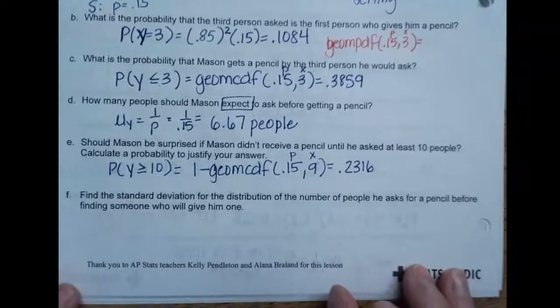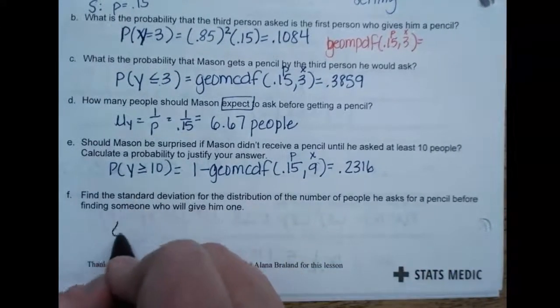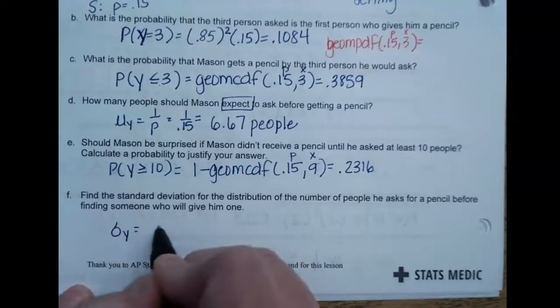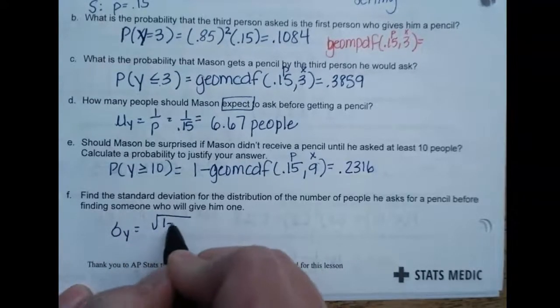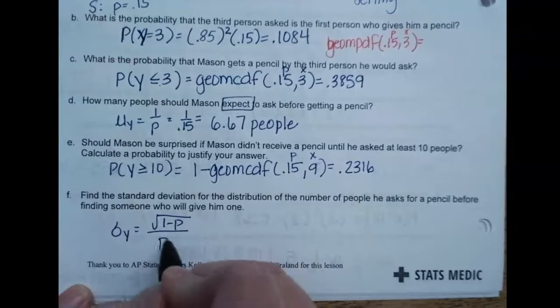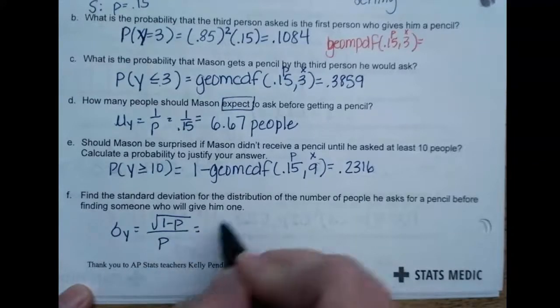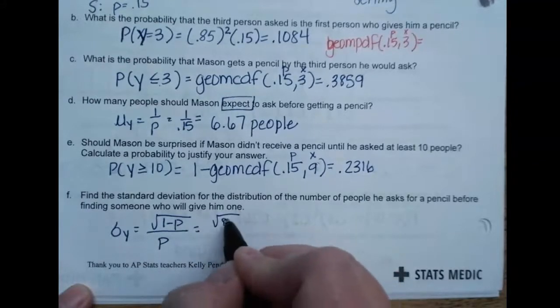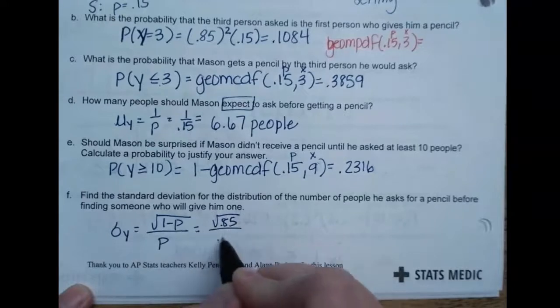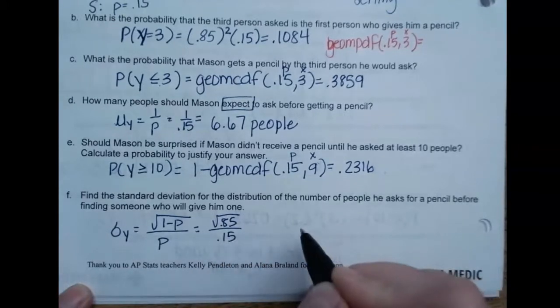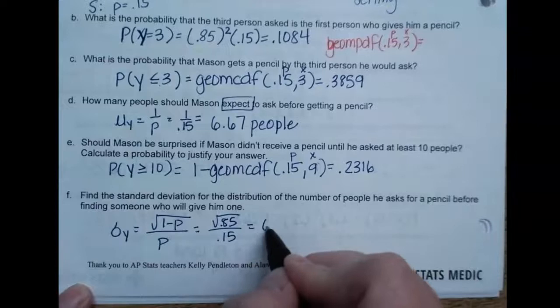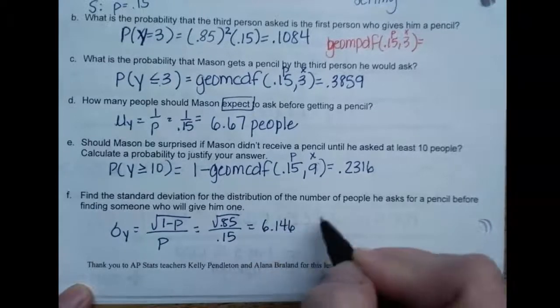And then we're going to find our standard deviation. So the standard deviation for geometric is the square root of 1 minus P divided by P. So we get the square root of 0.85 divided by 0.15, and I got 6.146 people.